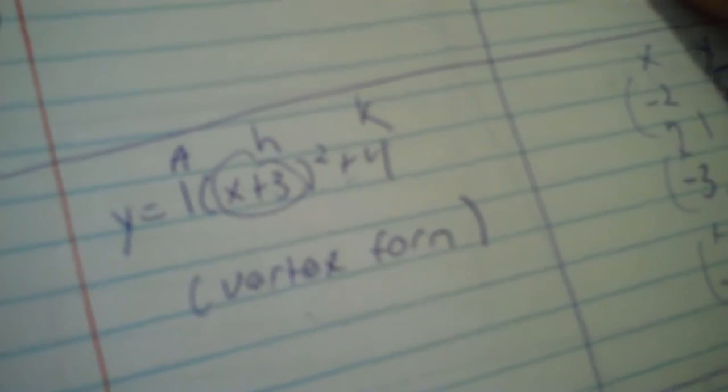I got 5. Now I want you to compare the sets of coordinates you got for each equation. They're a dead match. They're the same. That's because these equations are exactly the same value. They're just written differently. This is in standard form. This is in vertex form. What you're doing then on the assignment is converting it from standard form to vertex form.